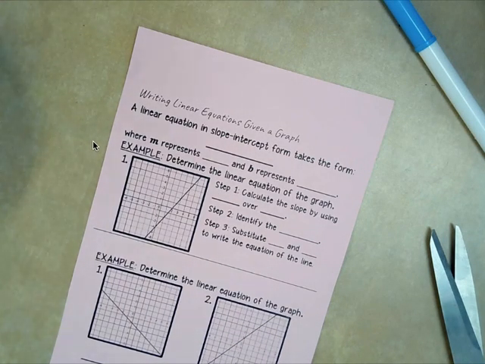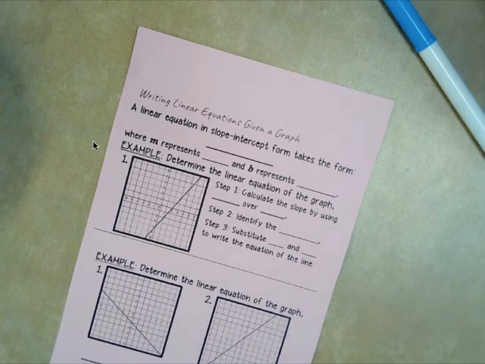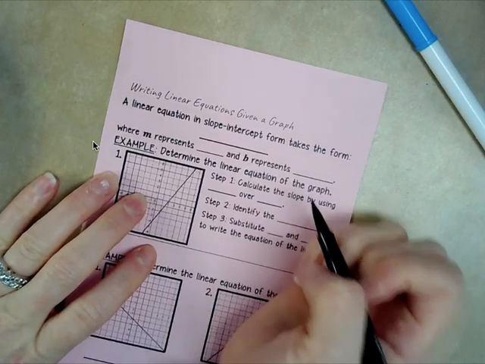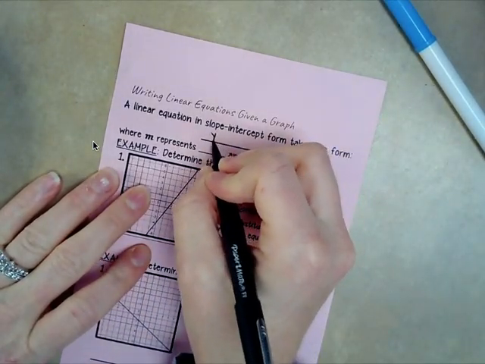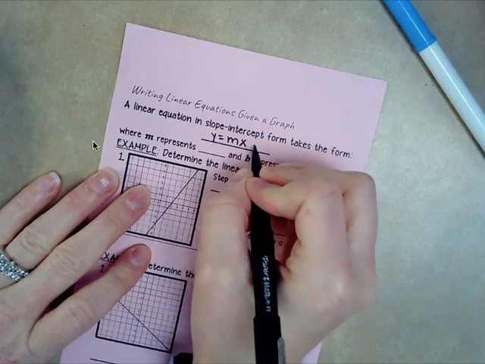So we are learning how to write linear equations, and today we are writing a linear equation given a graph. The information that you can get from a graph of a line is two perfect points, right? And then you can also find your y-intercept and your slope. So we are going to write the equation in slope-intercept form. Takes the form of y equals mx plus b.